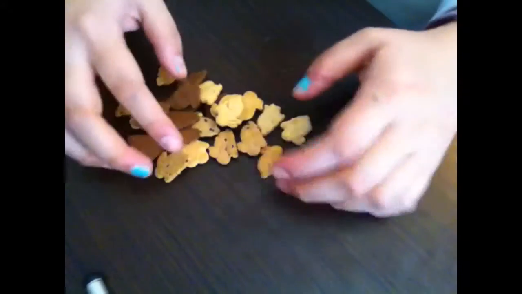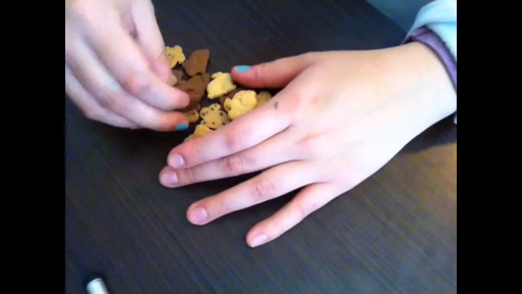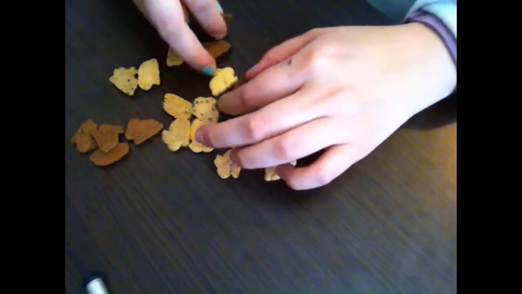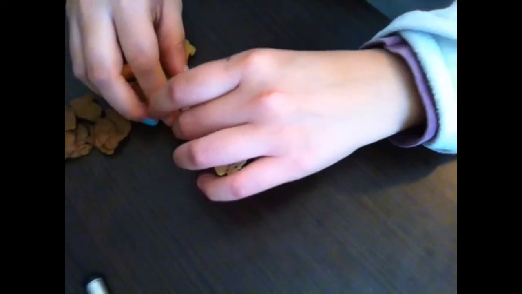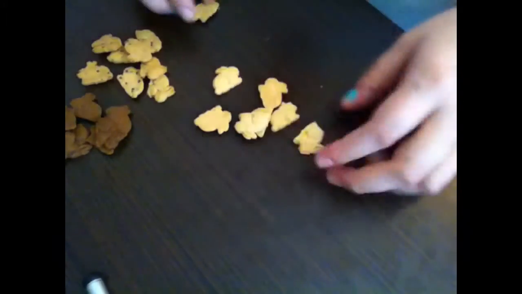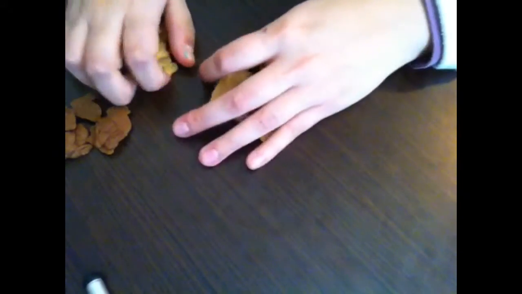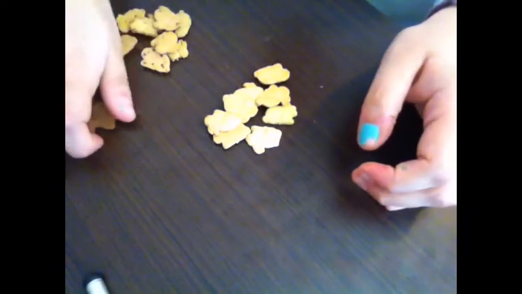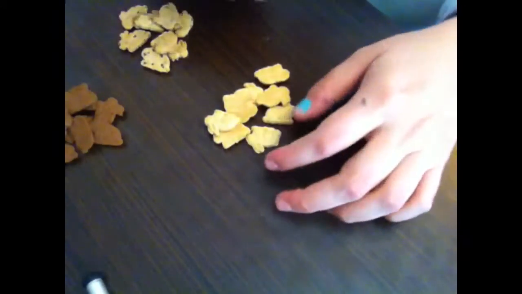So it's easier for us to figure out fractions if we can group things together. Sometimes you're not able to group things together like apples on a tree. But since I have objects in front of me, I can group them together. So I'm going to go ahead and group them together by their flavor. And we're going to figure out what fraction we have of each flavor.